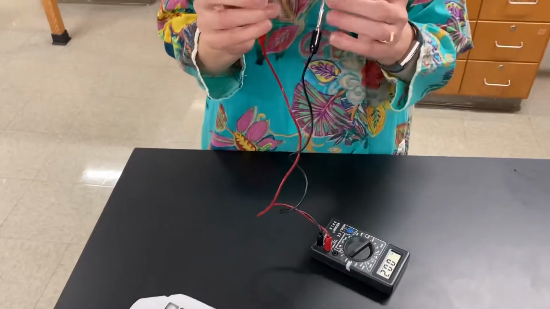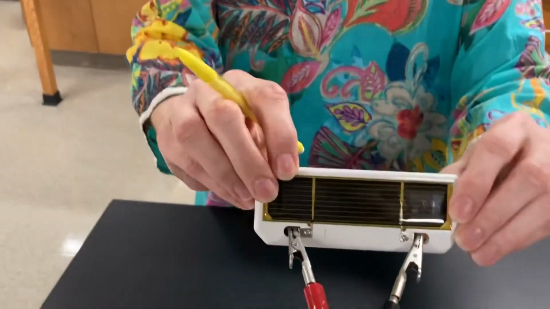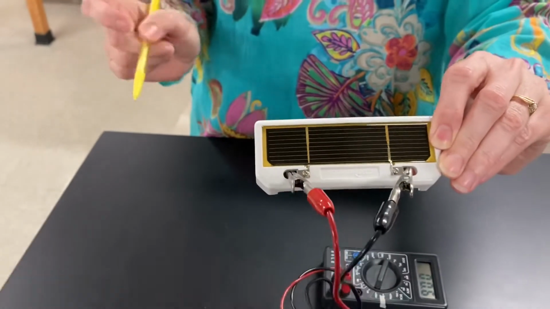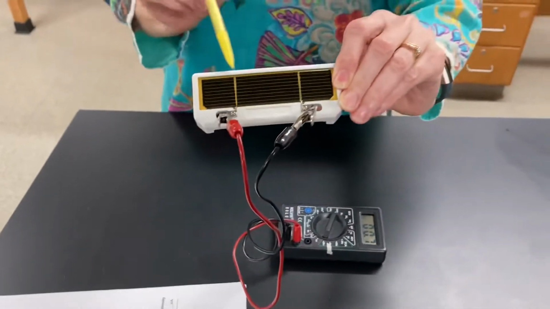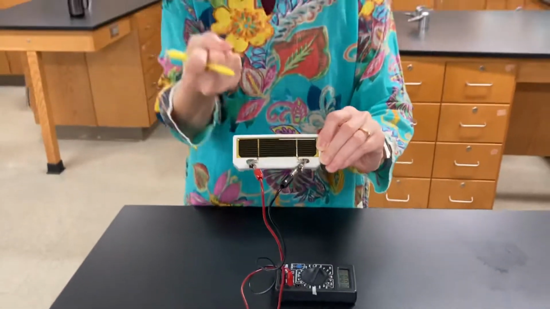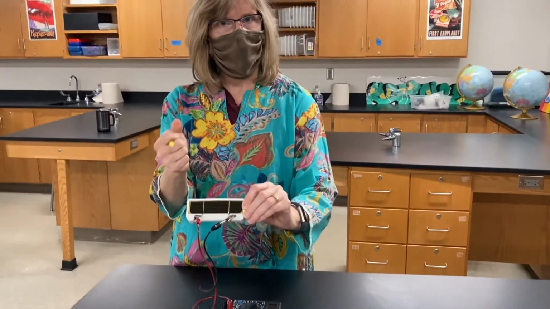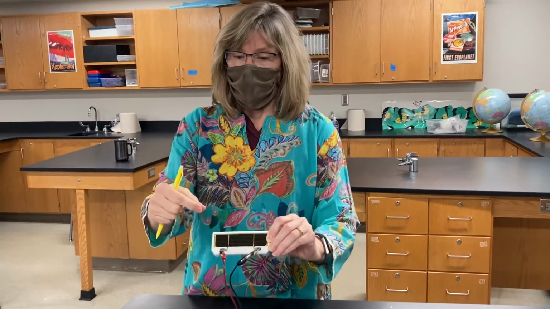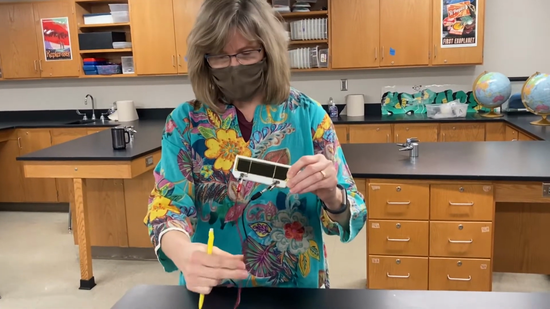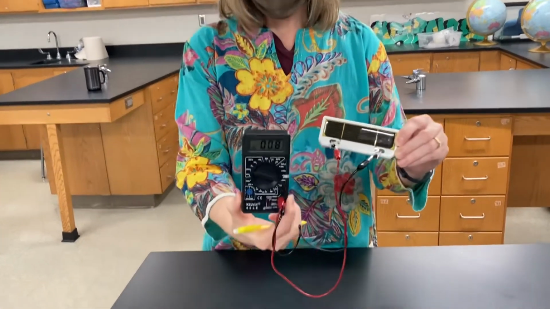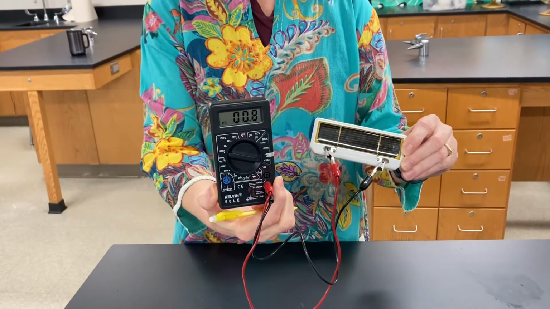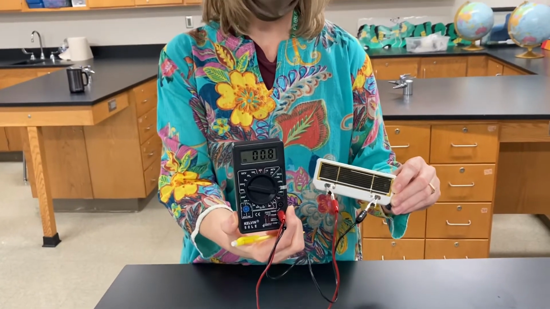One of the pieces that you'll see is called a solar cell. The solar cell is something that will collect the light energy from the light bulb, our sun. We've connected it to some wires that will also be connected to a digital meter.